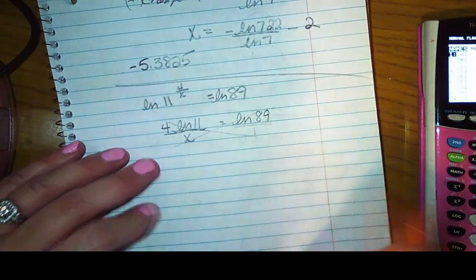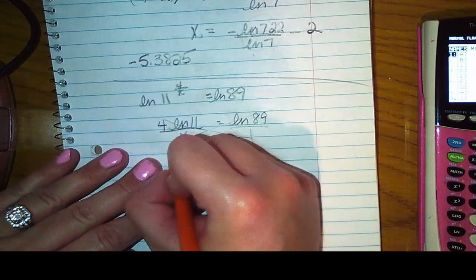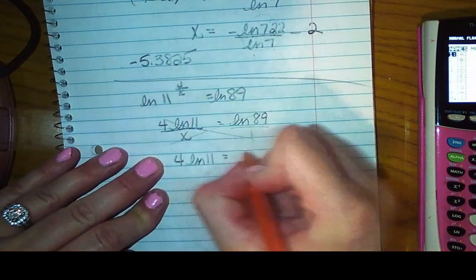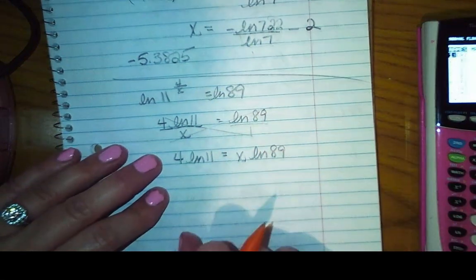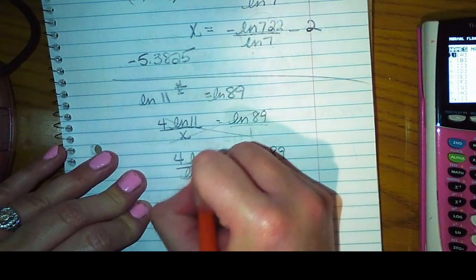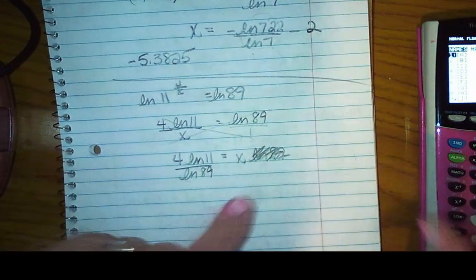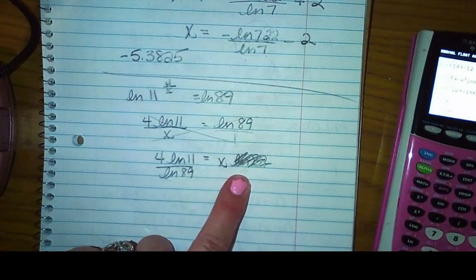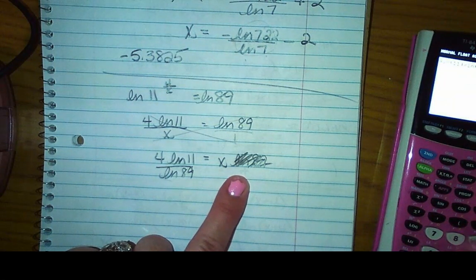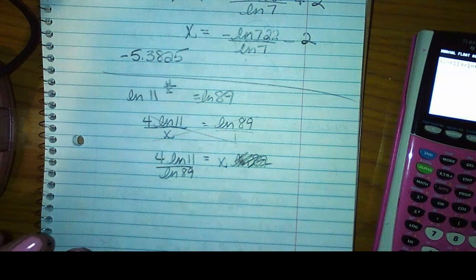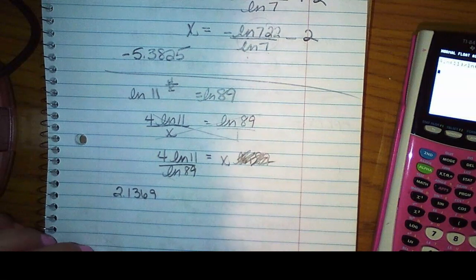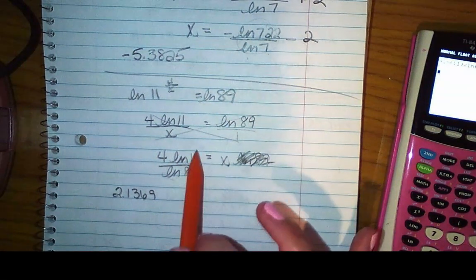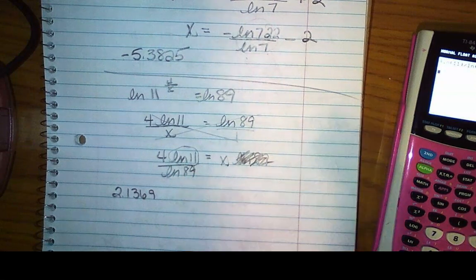And I'm trying to get x by itself, so I'm going to cross multiply. All this is a big fat fraction equal to a big fat fraction. So I have 4 times the natural log of 11 equals x times the natural log of 89. And now I can divide both sides by the natural log of 89. So 4 times the natural log of 11 divided by the natural log of 89 is going to give you 2.1369. Just remember that these are numbers. The natural log of 11 is a number.